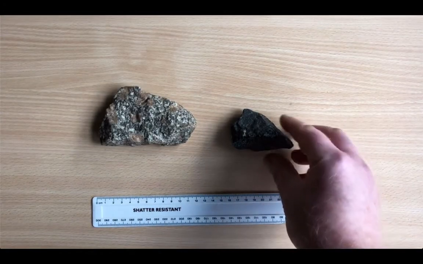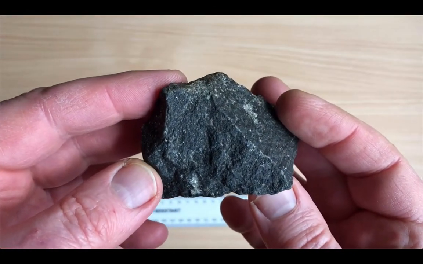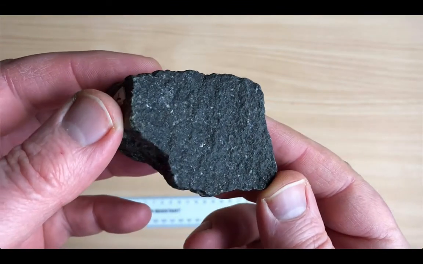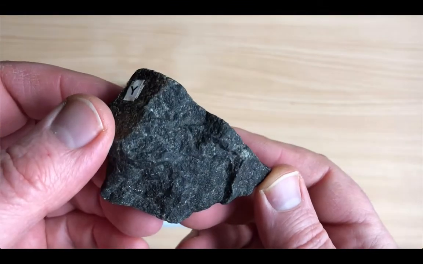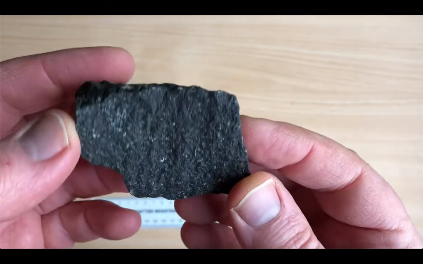Specimen Y looks very, very different. Specimen Y is much darker in colour. It almost looks black. And the crystals are a lot less obvious to see.